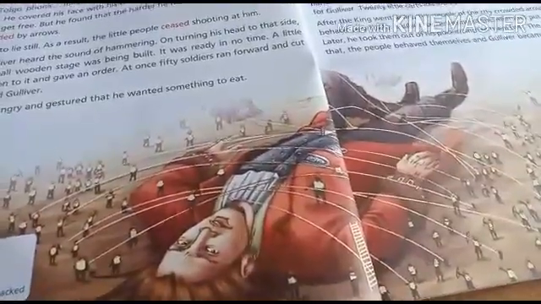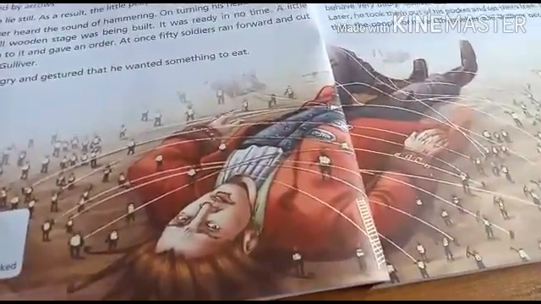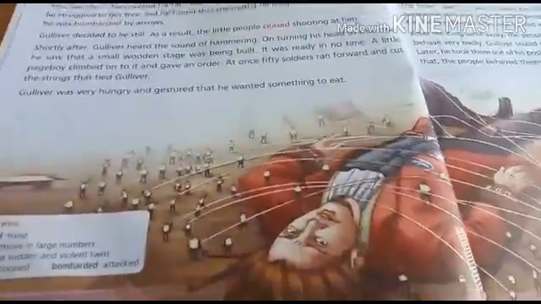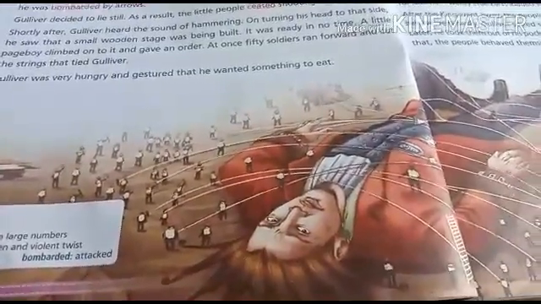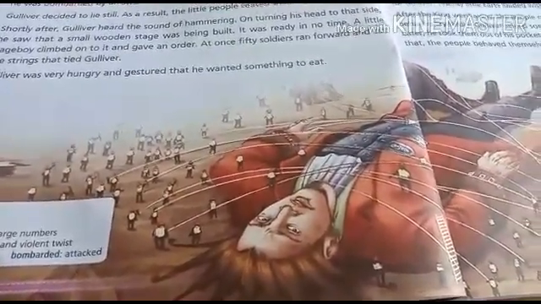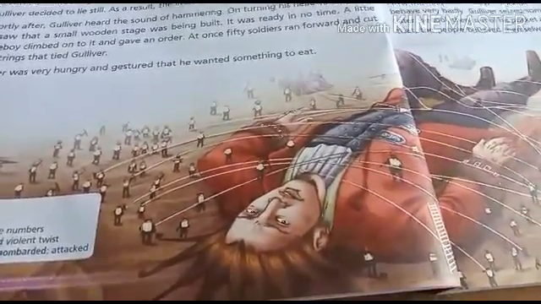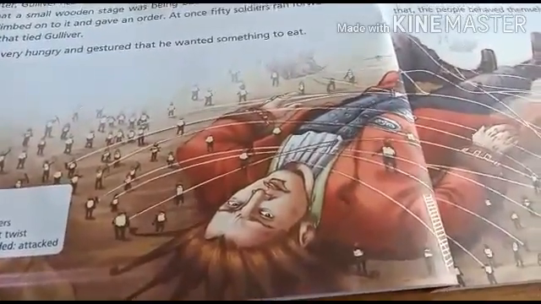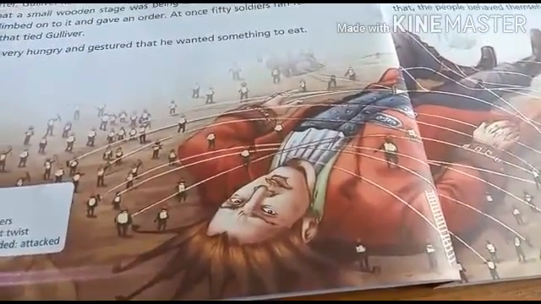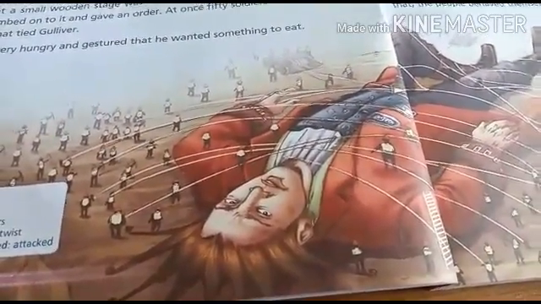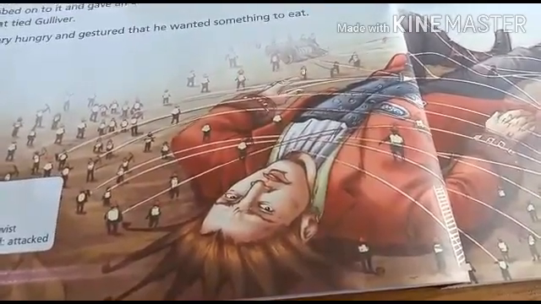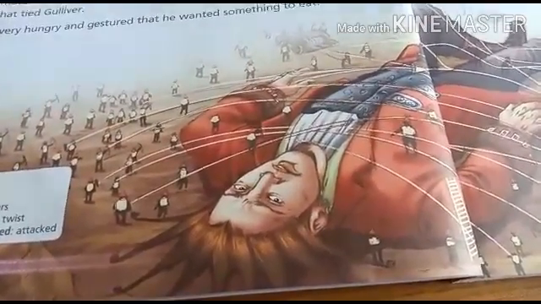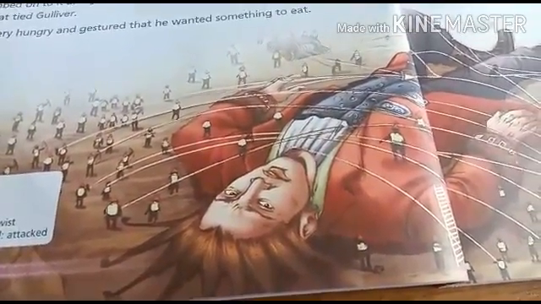Okay, my students, I think this 2 pages is enough for one day. You read this lesson, these 2 pages, at least more than 5 times. Underline some difficult words, some difficult pronunciation, and search from the internet and from the dictionary and memorize these words.